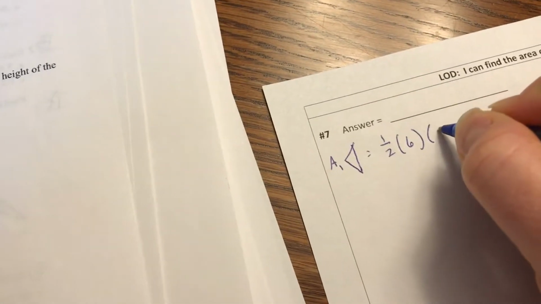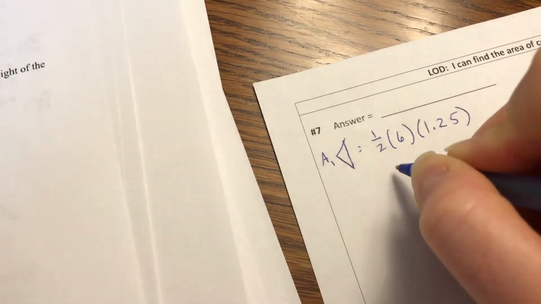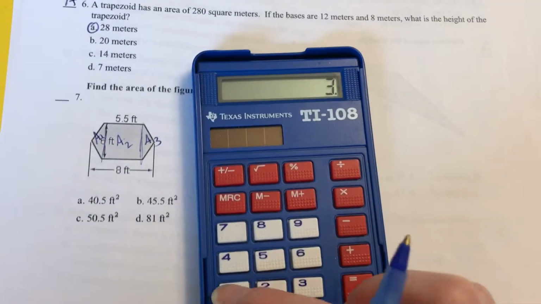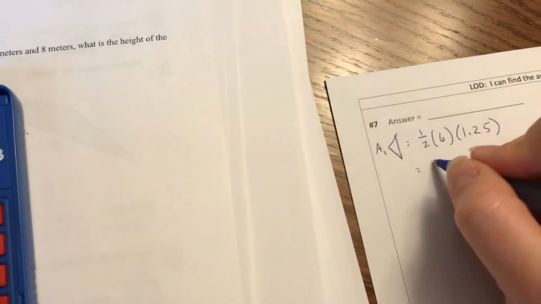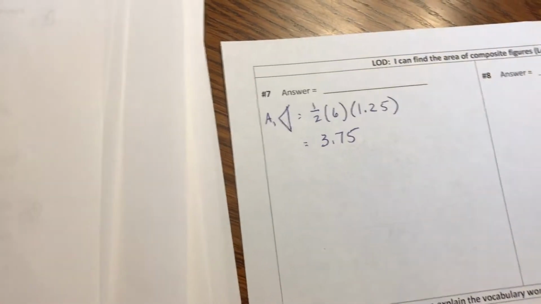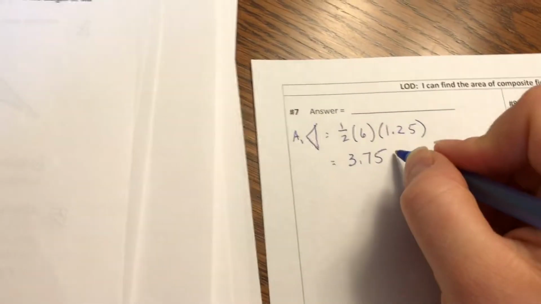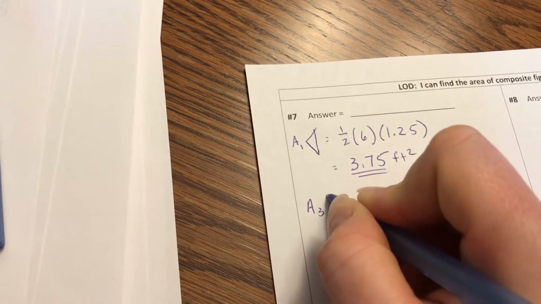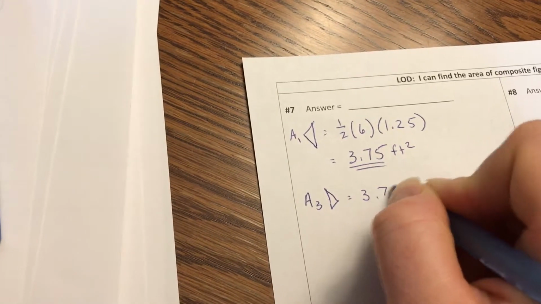So half times the base times the height. So that is 0.5 times 6 times 1.25 is 3.75. All right, next. So by the way, this is feet. The other triangle is the same thing. So A3, this triangle, is 3.75 square feet too.